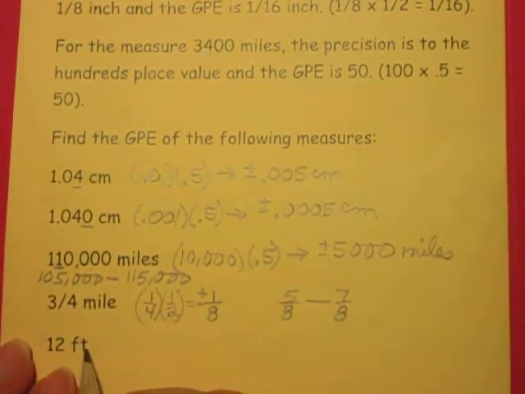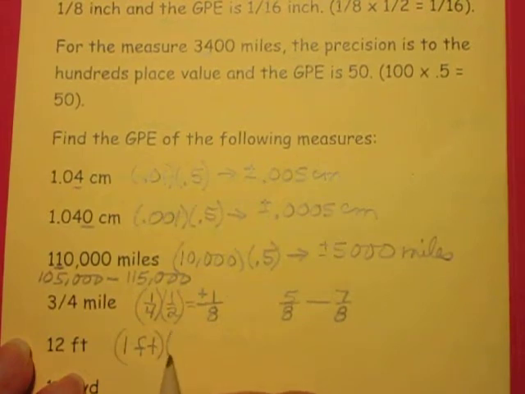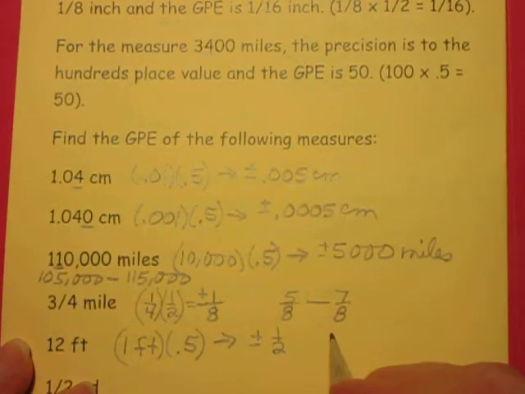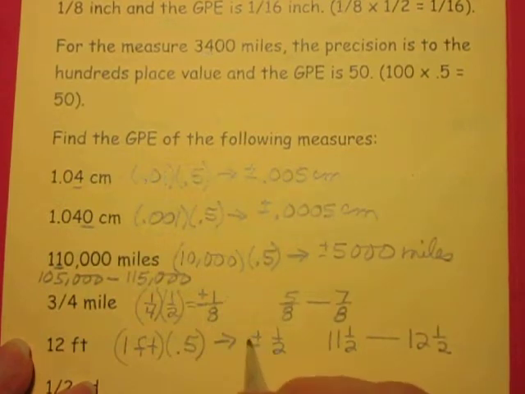Okay, when we have a foot here, 12 foot, I'm looking at this, and the precision here is the nearest whole foot. So precision is 1 foot, and when I take that times 1/2, and I can put that in 0.5 or not, this is going to be plus or minus 1/2 a foot. In other words, the actual measure could have been 11.5 feet all the way up to 12.5 feet. And I got that by adding the plus or minus my greatest possible error.